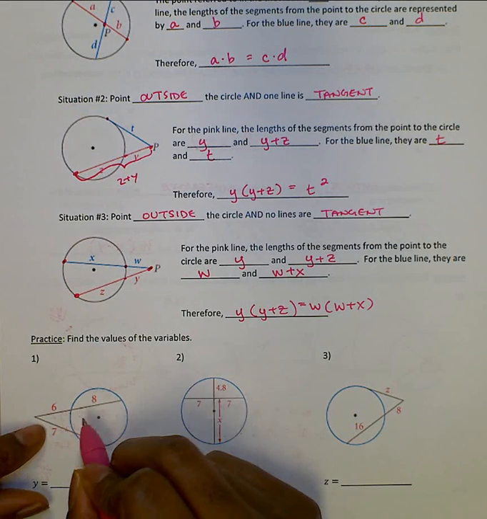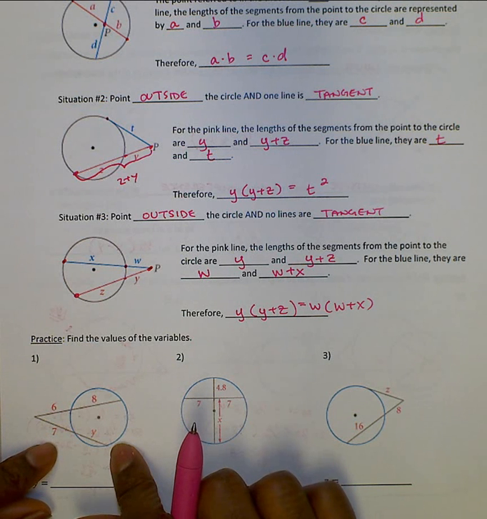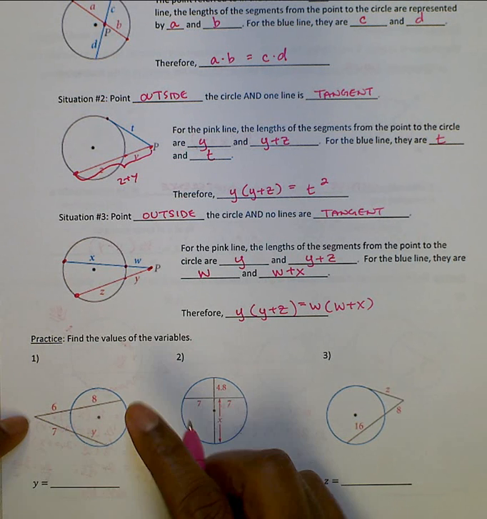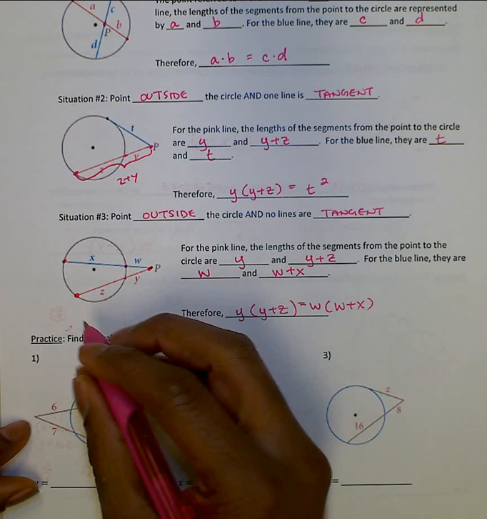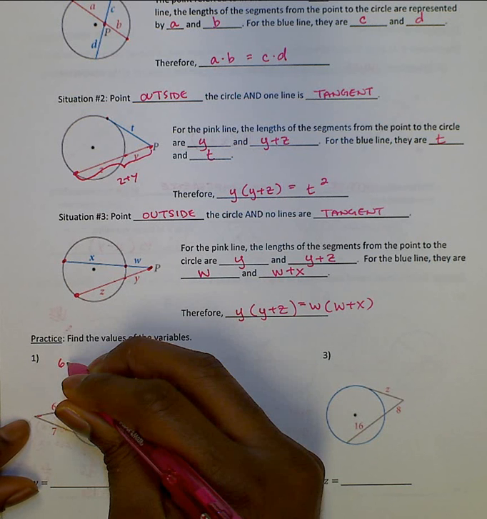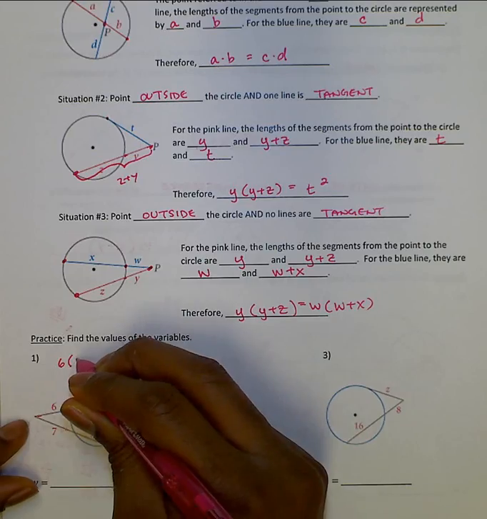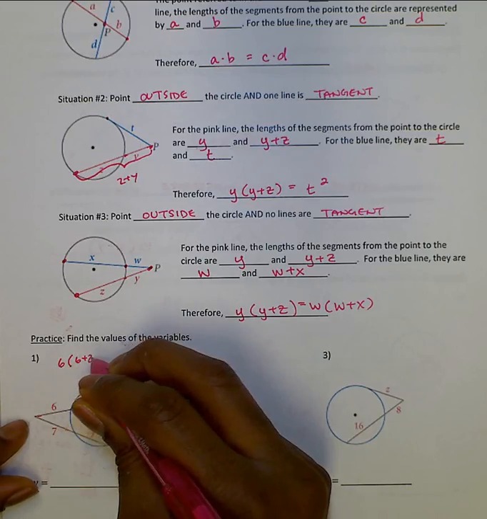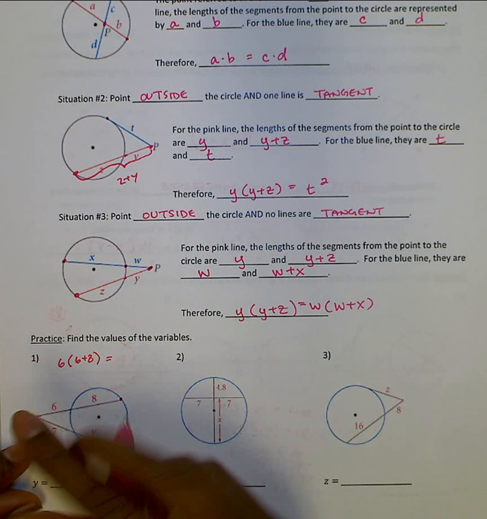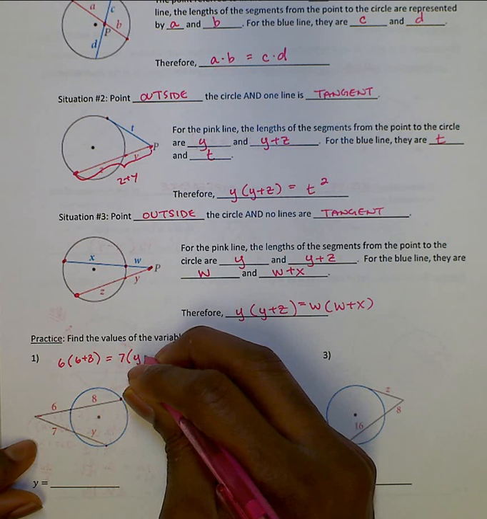For number 1, we have 6 and 8, 7 and y. We're going to want to identify what's happening. It's a point outside the circle with no tangent lines. So I can set up my equation as follows. 6 times 6 plus 8, I'll write that so we can see how that's going, equals 7 times y plus 7.